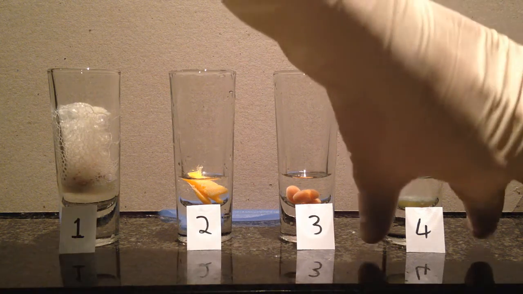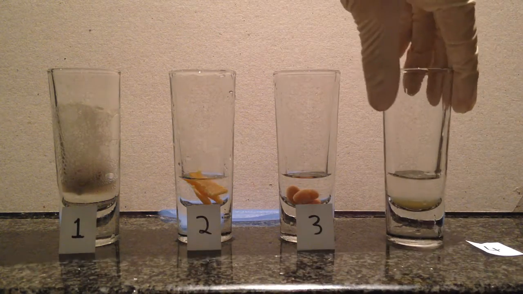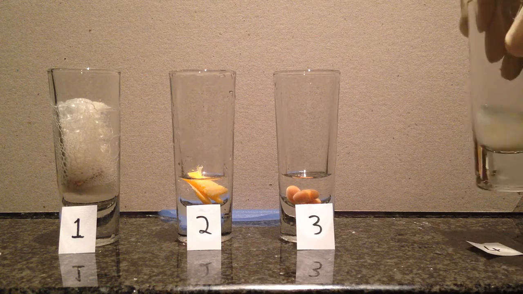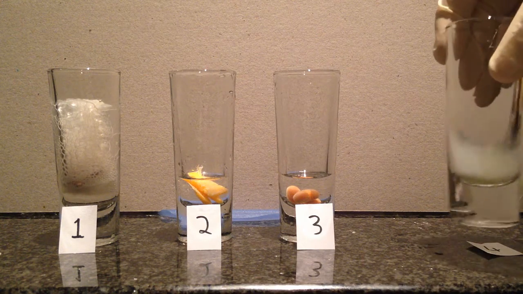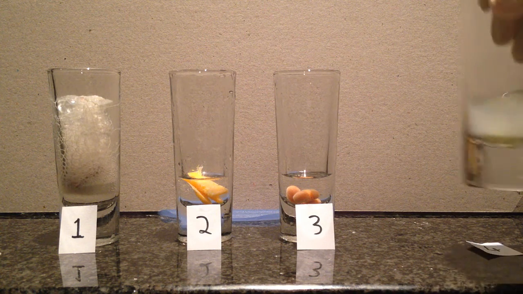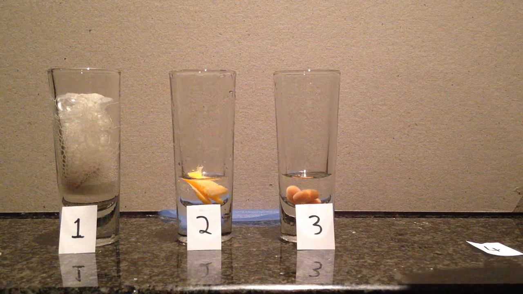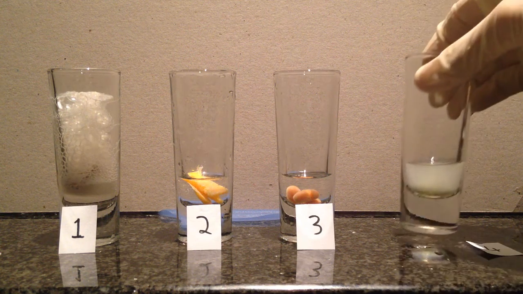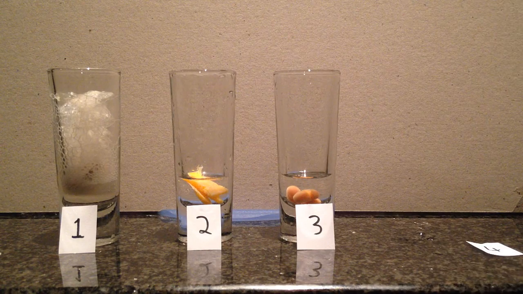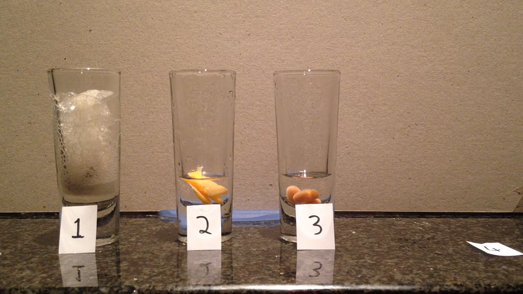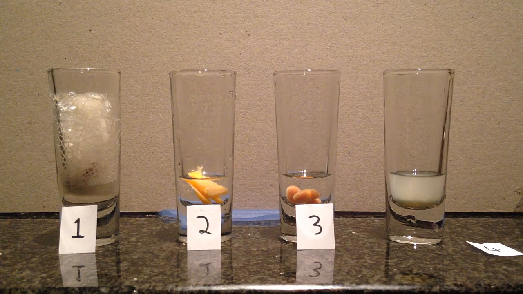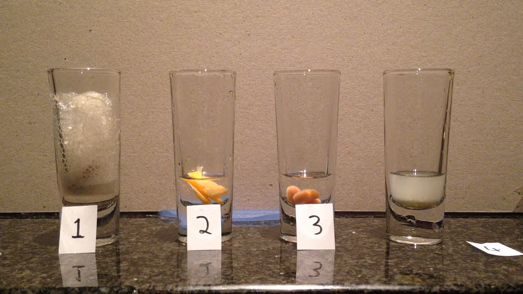Actually, let's draw this number 4. Okay, it's actually gone white. I don't think it's bubbles though, but it has gone white. And let me just see. No, there's just a color change. No bubbles.